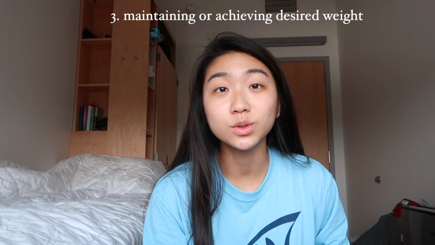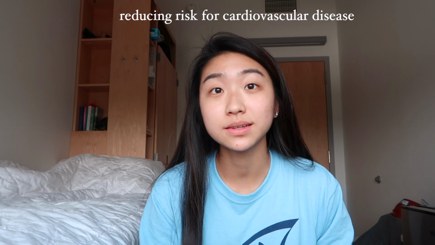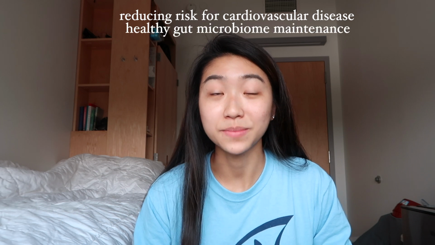Fiber also helps with maintaining weight or trying to lose unwanted weight. High fiber foods tend to be more filling by nature and also less energy dense, meaning for the same amount of calories, you're probably eating more food and it'll make you feel full for longer. Plus, they might take a longer time to eat because there might be more chewing involved, and I'll get back to that in a second. But to wrap up, there are so many other benefits, such as reducing the risk of cardiovascular or heart disease and maintaining a healthy gut microbiome.